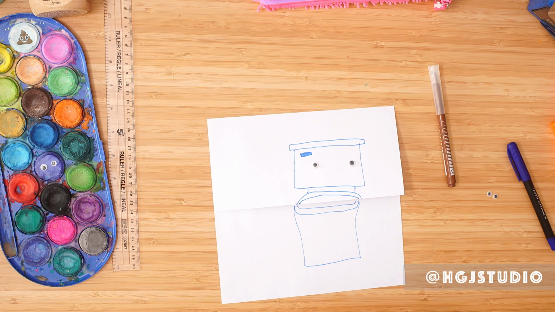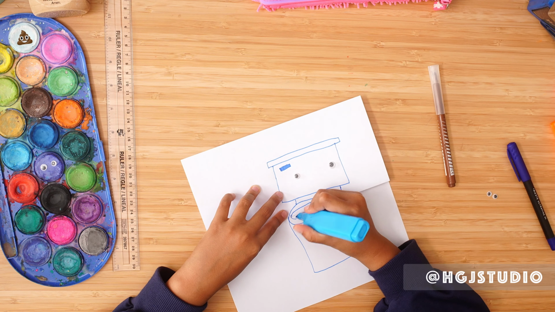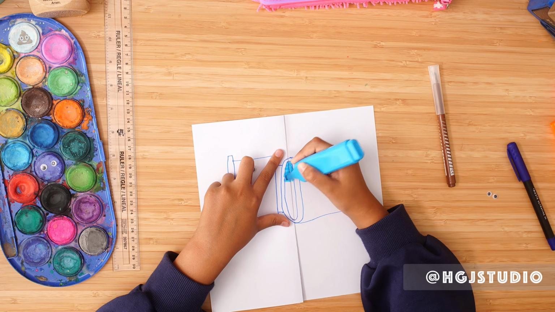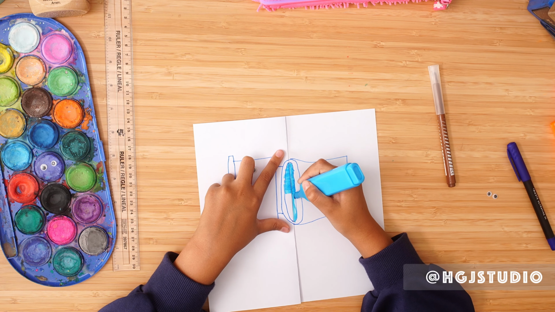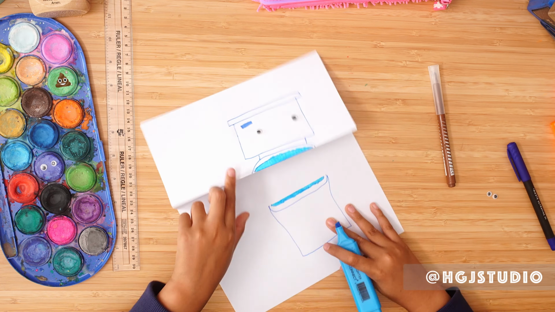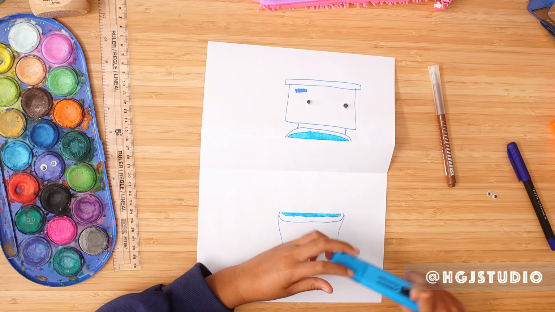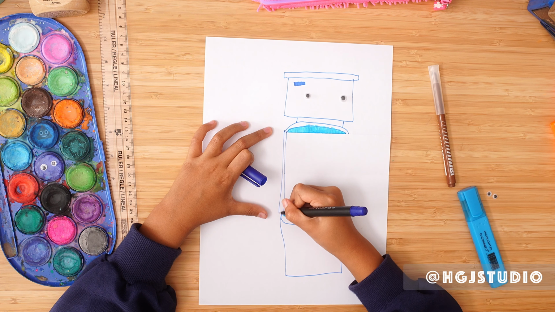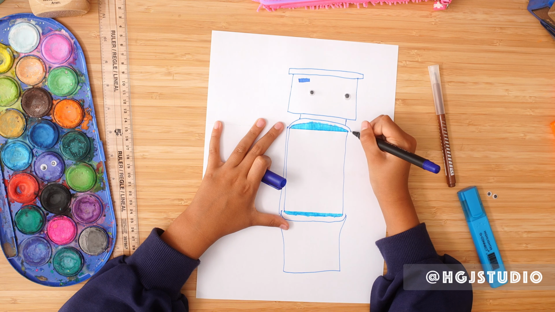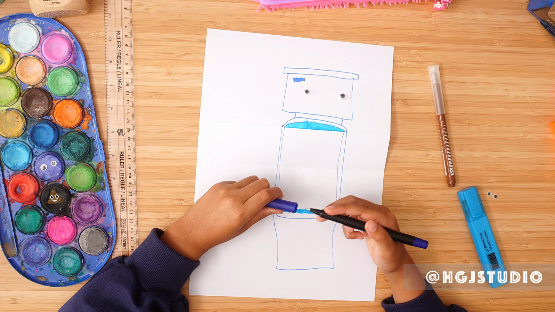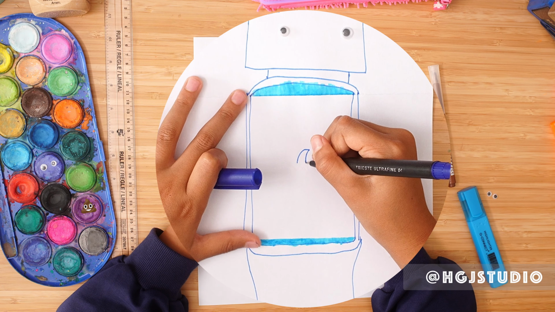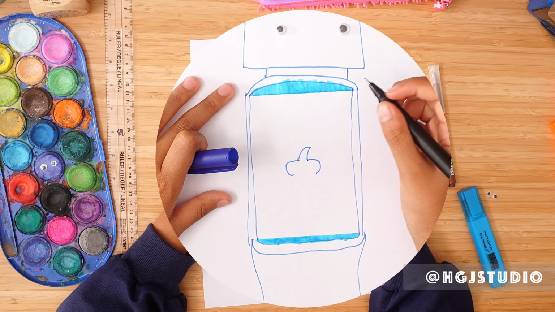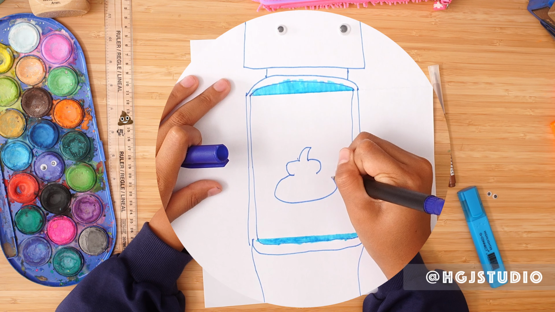And then get your blue and then start coloring it in. And then when you do it out, get your glue, attach things and there, and then do a curve here, and then a curve here and here, and then a curve like that.